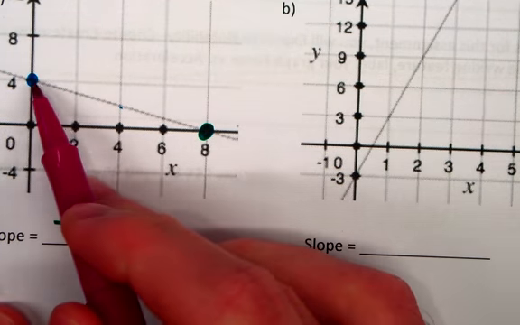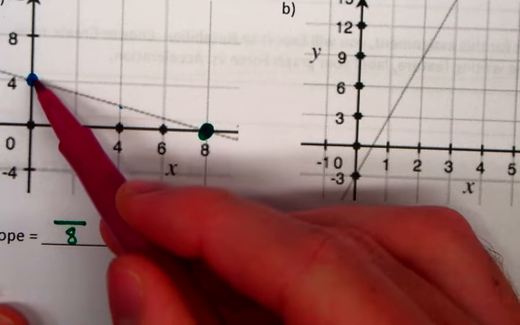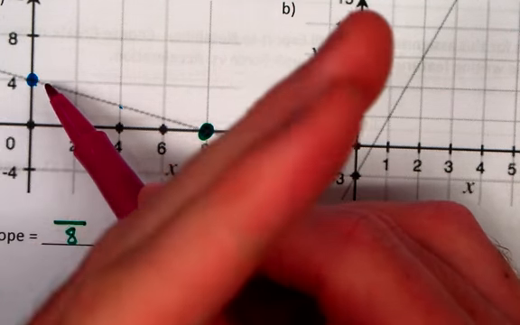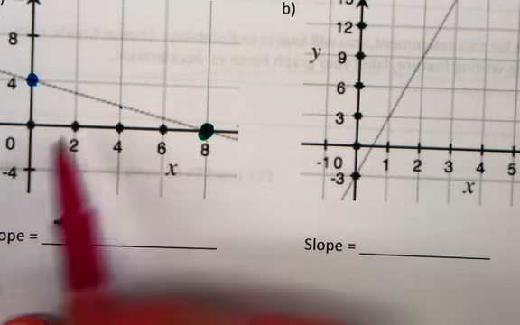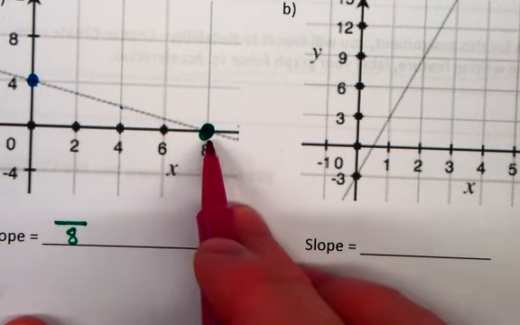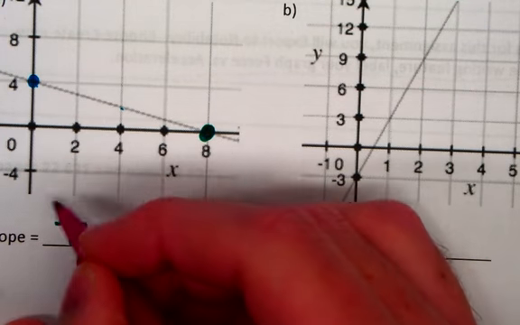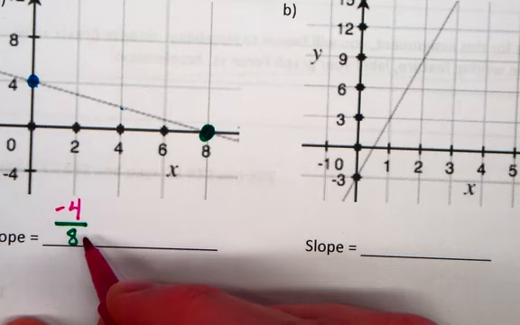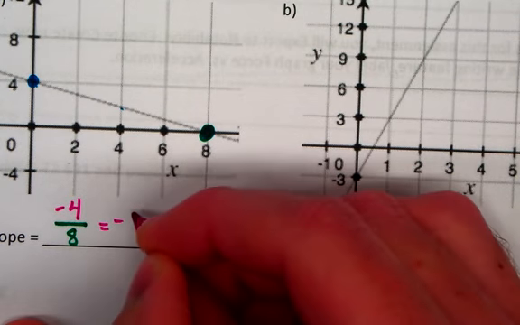And again, we started with this point over here, so we have to start from here again. So now our rise, that's air quotes, our rise is negative 4. And in the time that it took us to go over 8, we had to drop by 4. So that's negative 4 over 8, a fraction that I can simplify. So that's equal to negative 1/2.